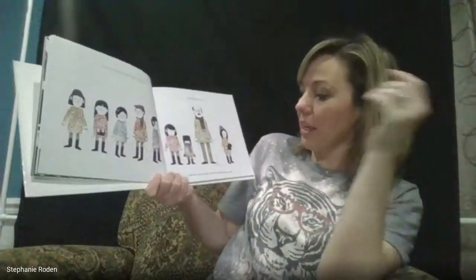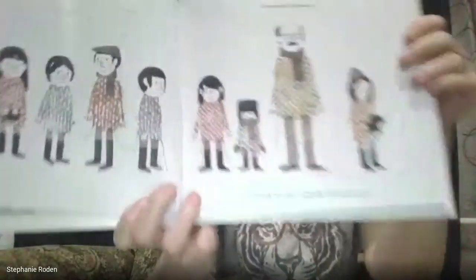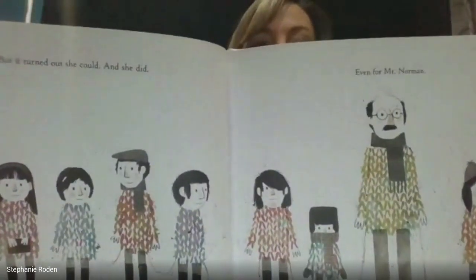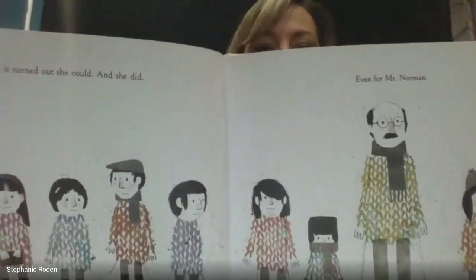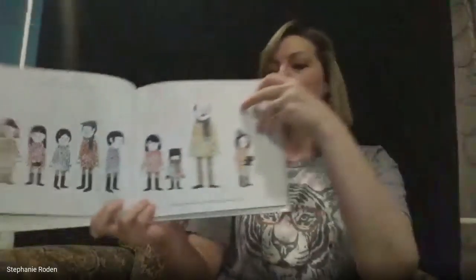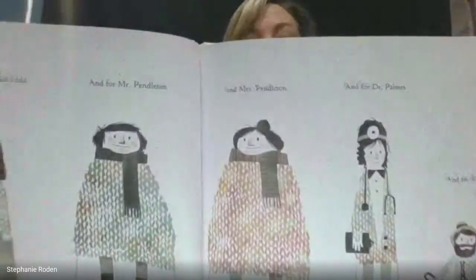But it turned out she could, and she did, even for Mr. Norman. And when she was done, Annabelle still had extra yarn. So she knit sweaters for her mom and dad, and for Mr. Pendleton and Mrs. Pendleton, and for Dr. Palmer, and for little Louie.